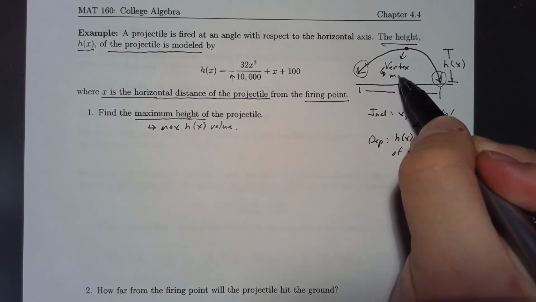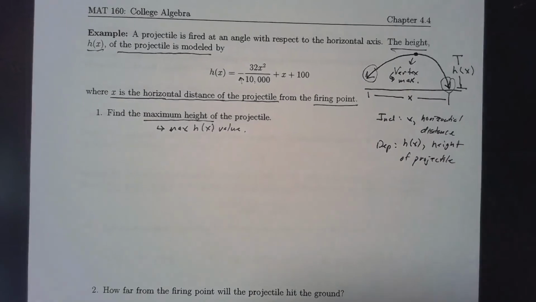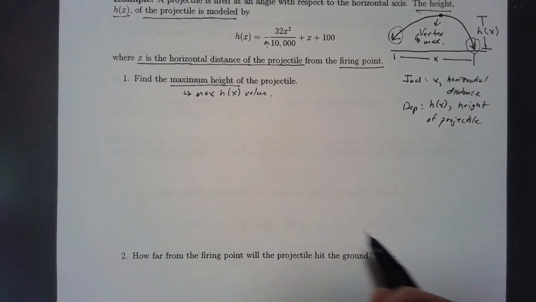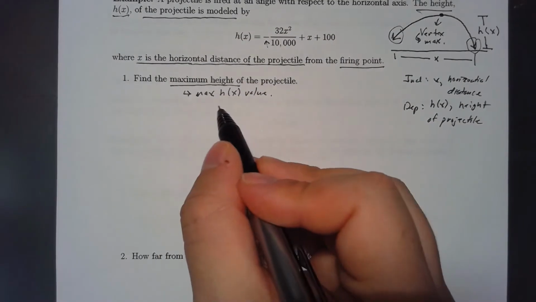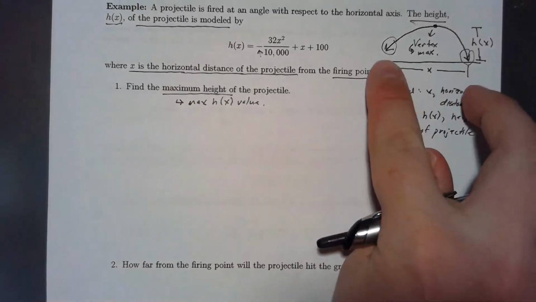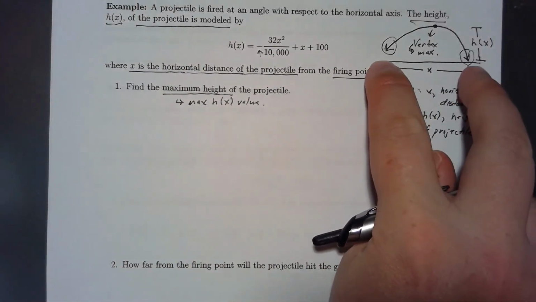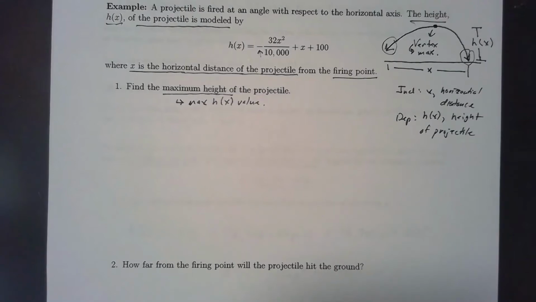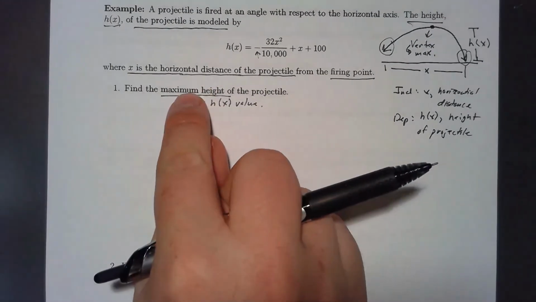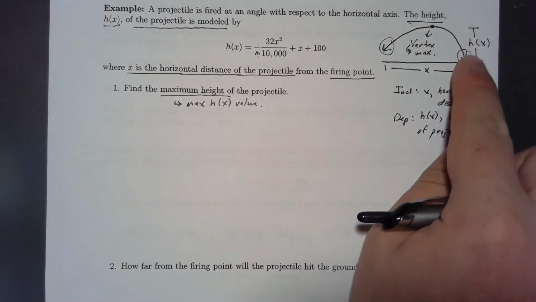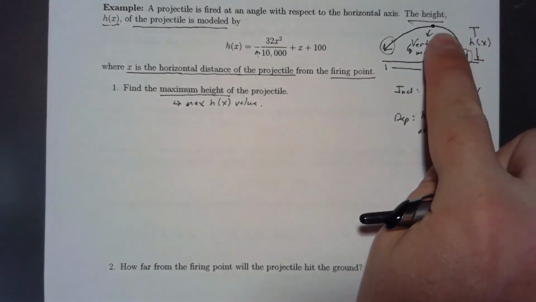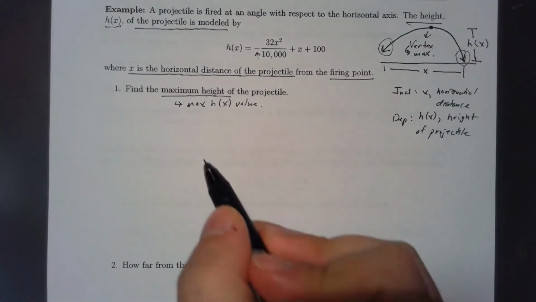And we know how to find the vertex of a quadratic. It was given to you in the notes. So yeah, the leading coefficient is negative, which means the tails are pointing down. So the vertex is a maximum in this case. So the maximum would be the maximum height. The y coordinate of the vertex would be the maximum height of the projectile.